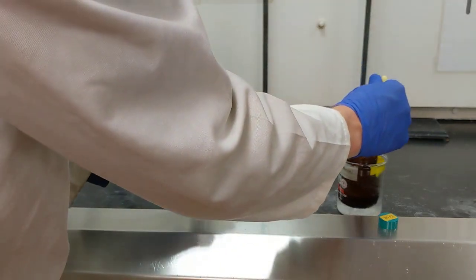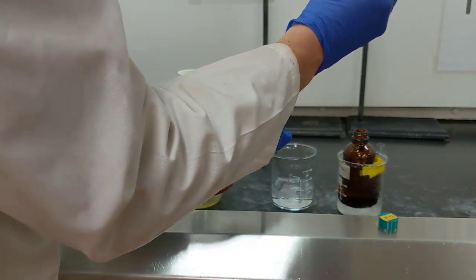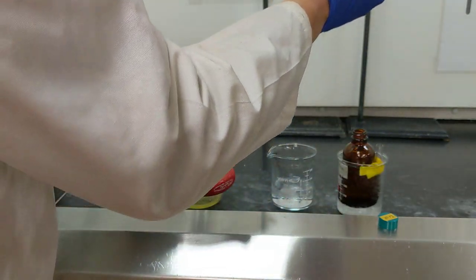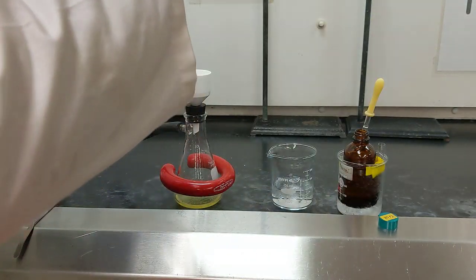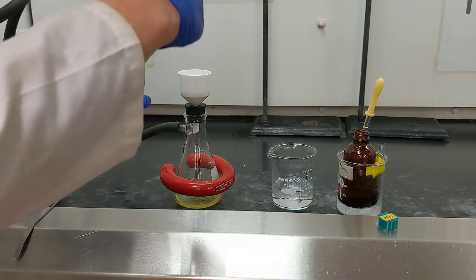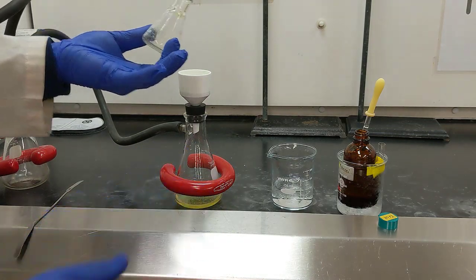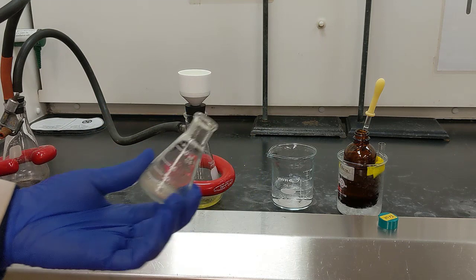And then I'll use just a tiny amount of cold ethanol to rinse my flask to ensure that I get all of my crystals out that I can. You can never get 100% transfer, but you can do the best that you can. So right there, it looks like my flask is pretty clean.